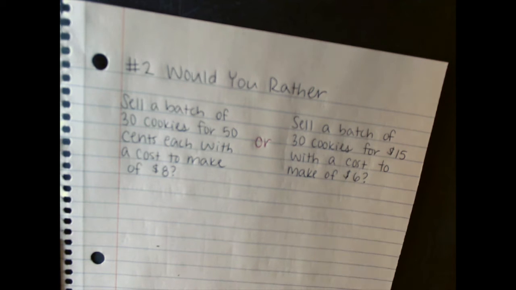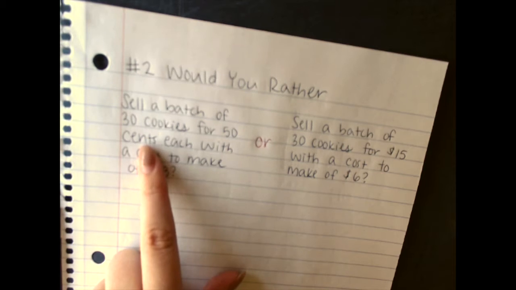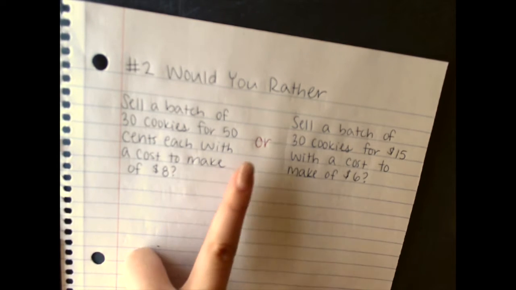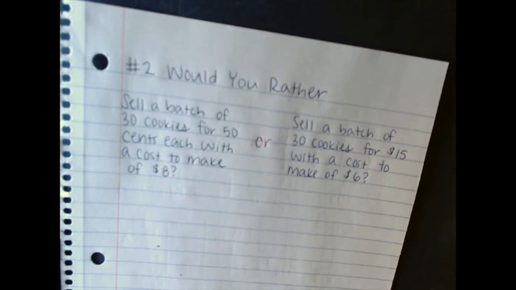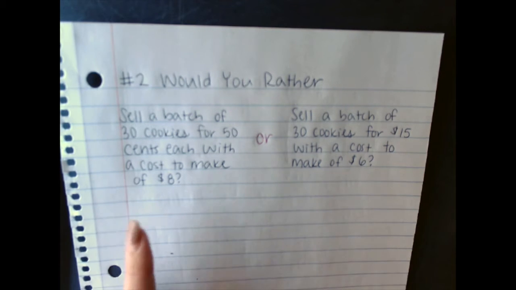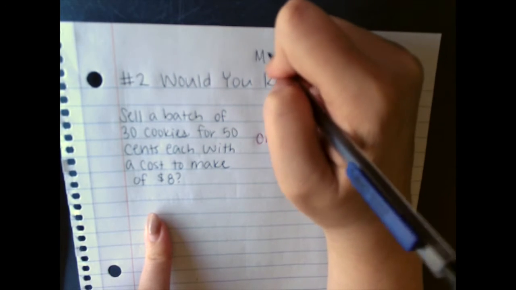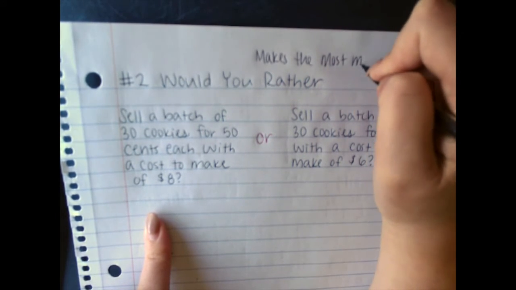So this problem says, would you rather sell a batch of cookies for 50 cents each with a cost to make of $8? Or would you rather sell a batch of cookies for $15 with a cost to make of $6? So we need to figure out which one we should do. Now it looks like since we're selling things, we're making money. And I don't know about you, but I want to make a lot of money, so I'm going to be looking for the one that makes the most money.